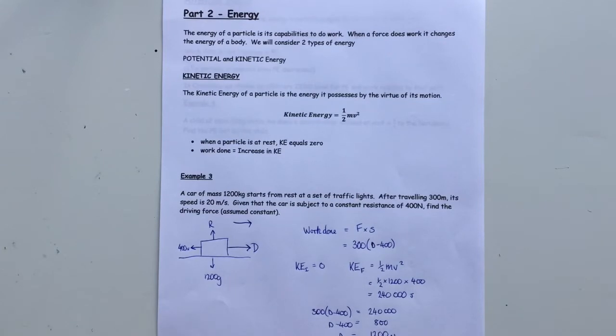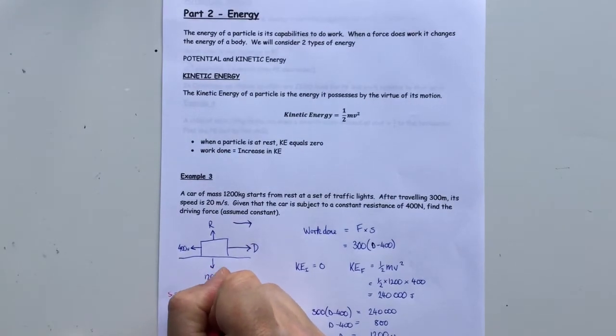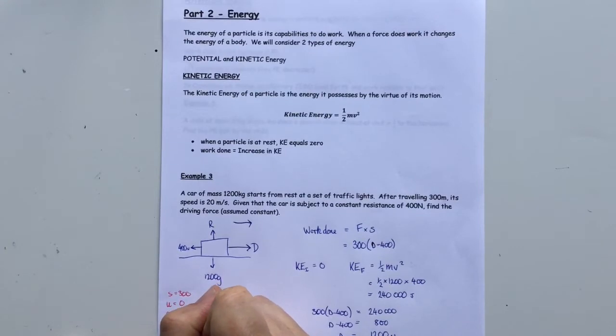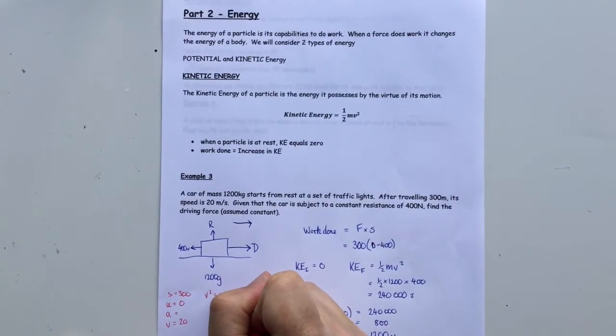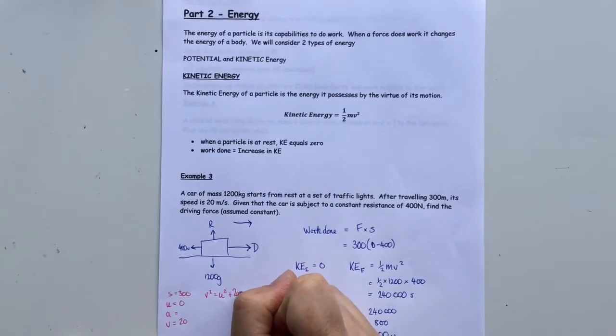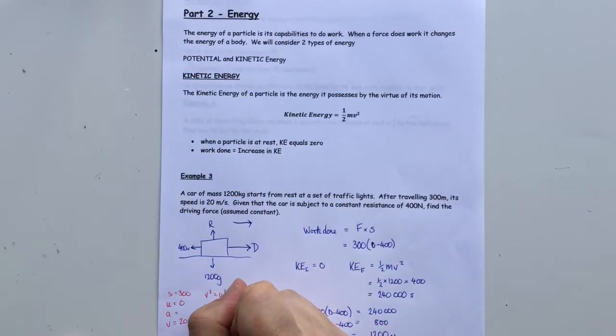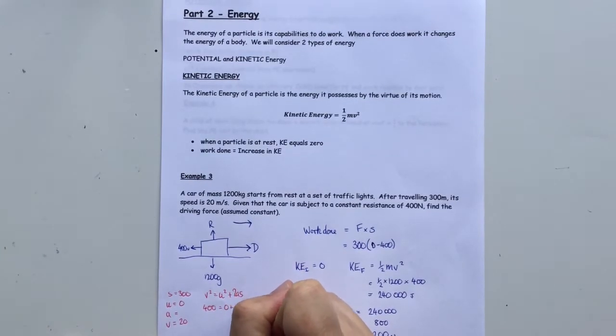Now, I guess we could have done it, like I said, by SUVAT equations. If we said that s is 300, u is 0, its initial speed, a we don't know, and v is 20, then we could have used v squared equals u squared plus 2as. And when we put that in, we get 400 equals 0 plus 600a, and we get a to be 2/3.